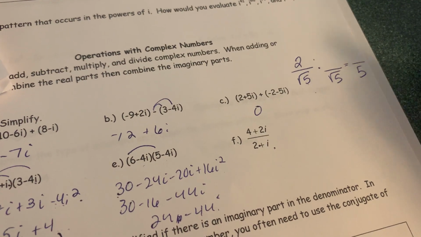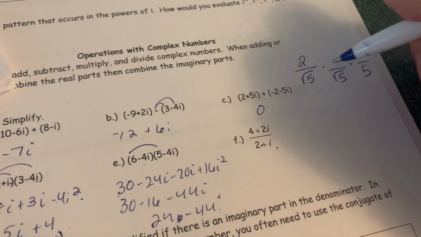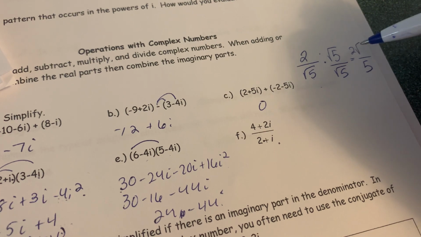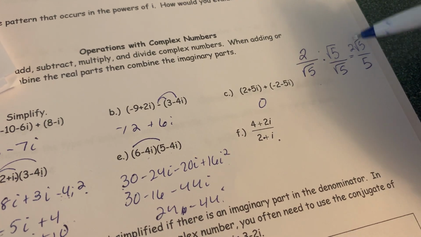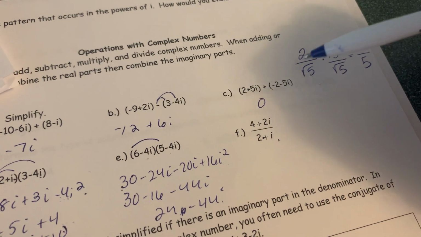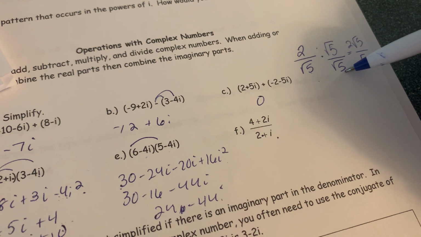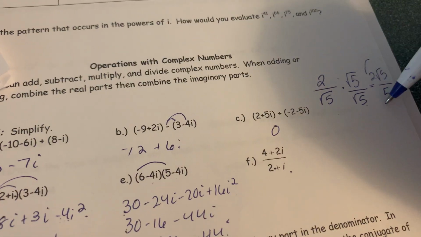However, I can't just multiply something by 1 over the square root of 5. I'm changing its actual value. If I multiply the top and bottom by the same thing, I'm not changing the value. I could put this in the calculator, get a decimal, and put this in the calculator and get a decimal, and they're the same thing. I'm just essentially giving it a makeover. Because the square root of 5 divided by the square root of 5 is just 1. So this is your answer.